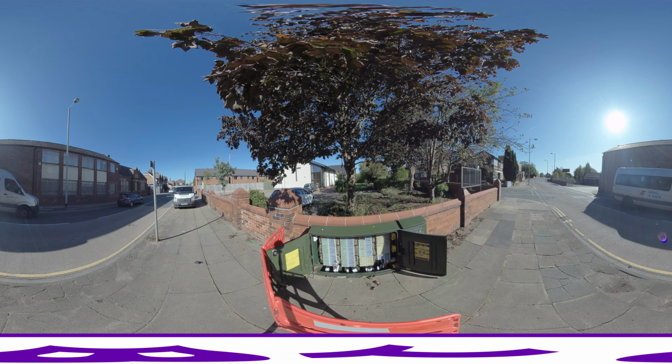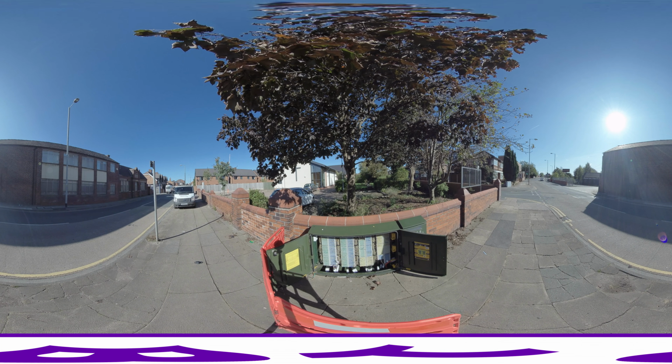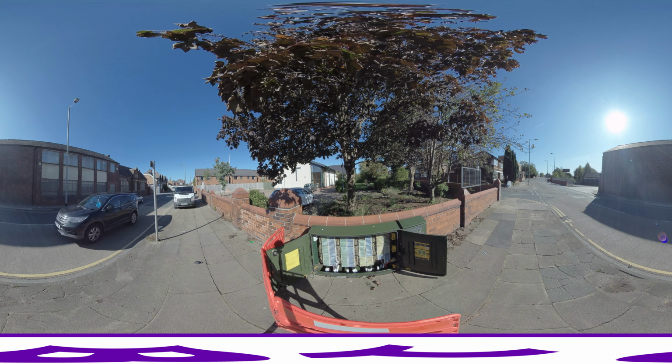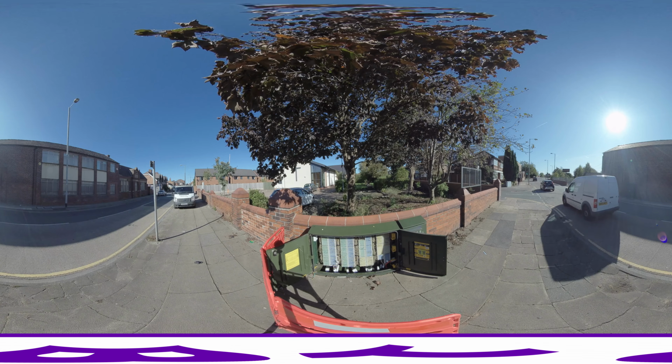Okay, so we're back outside and near a customer's premises, and we're now going to look at the primary connection point, or PCP, or what most people know as the green cabinet. These are dotted around all over the UK and play a vital part in the network. Once the cabling leaves the exchange, it will route via the underground network to one of these green cabinets.